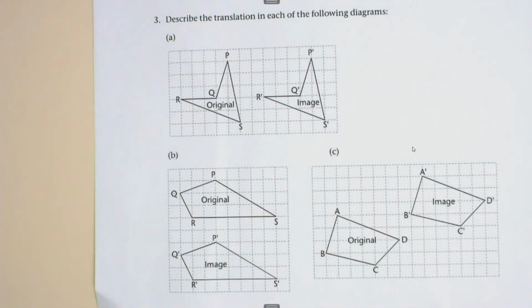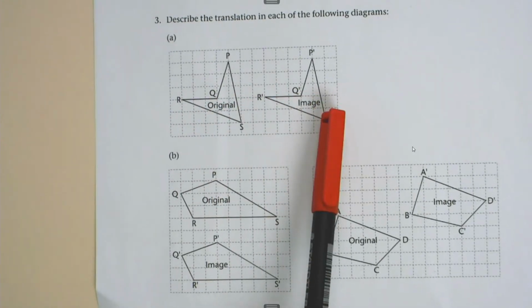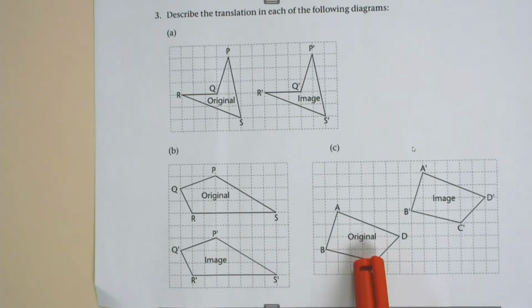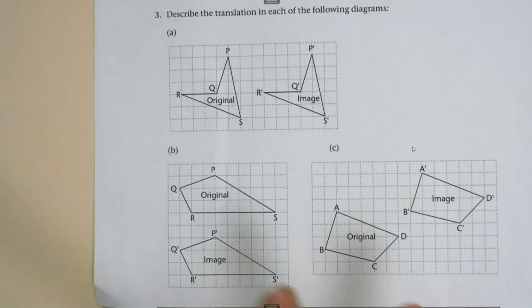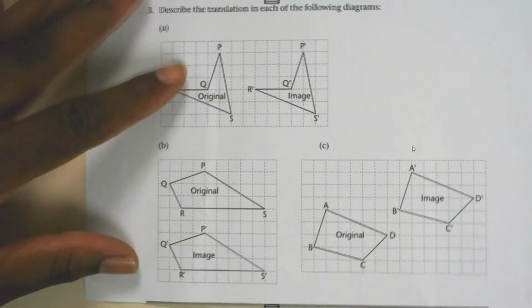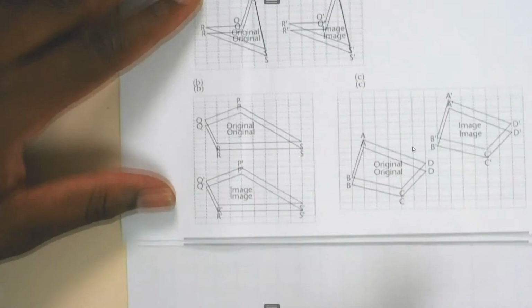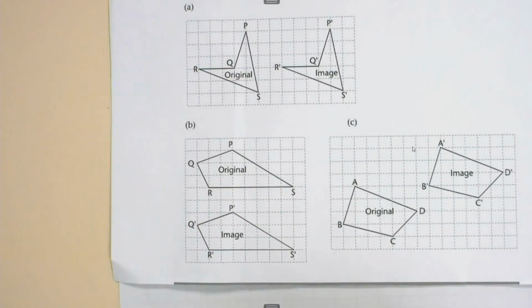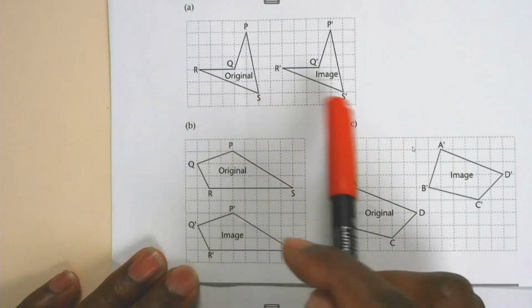These diagrams were already translated. We've got an original, we've got an image. We've got an original, we've got an image. We've got an original, we've got an image. So, for us to be successfully able to answer these questions or questions put in this form, the most important thing, guys, that we need to be able to do there, we need to observe what happened from S to S prime.